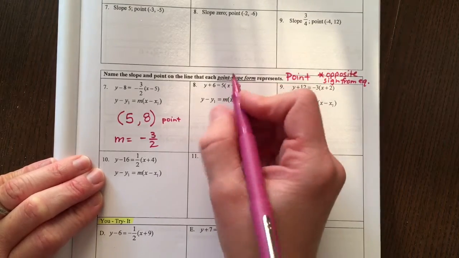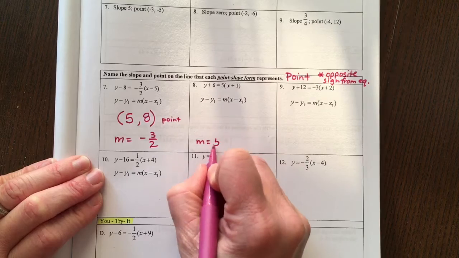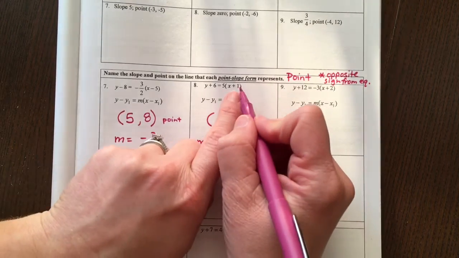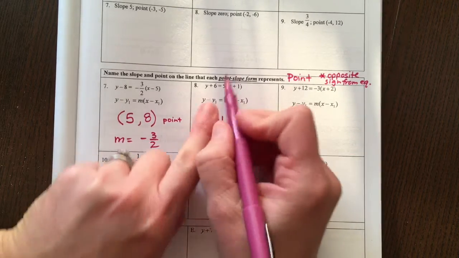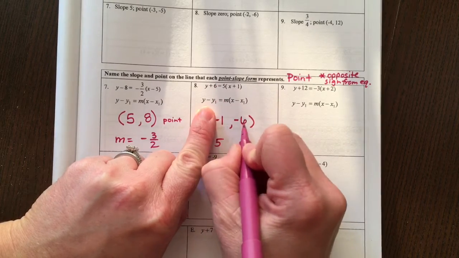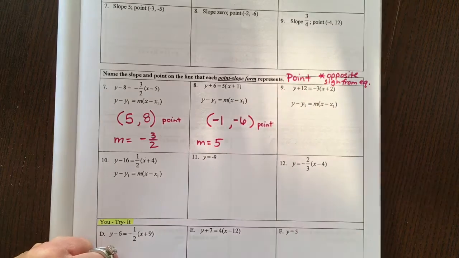Okay, now again, maybe slope you want to find first because that's the easiest. It's just that same number. And now our point is going to be opposite of what we see in our function. So my x value opposite of +1 would be -1. And for my y value here next to my y, opposite of that would be -6. So here's our point, and here's our slope.